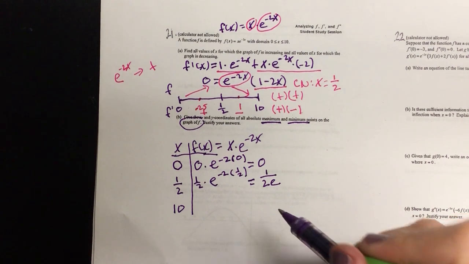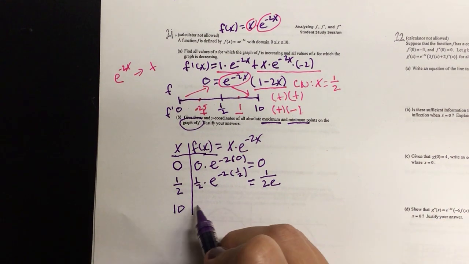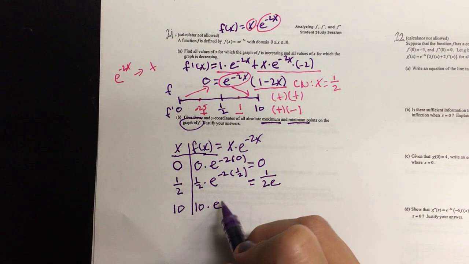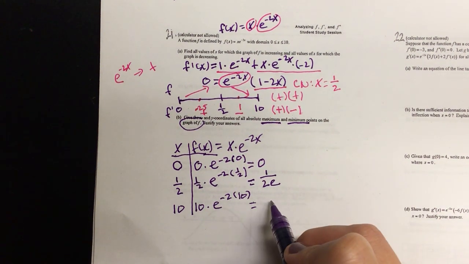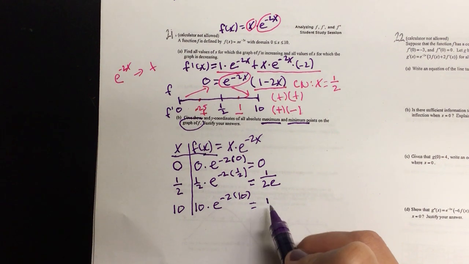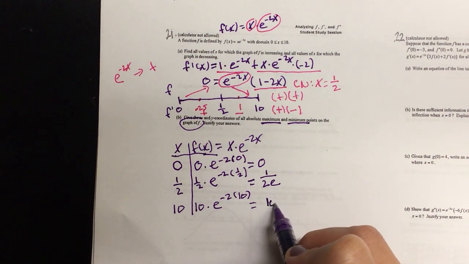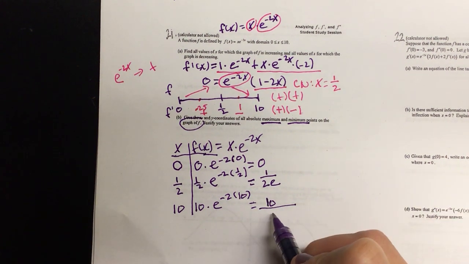Now you don't really have to compute this. So I'm going to go on to the second part. We have 10 times e to the power of negative 2 times 10. And if I were to rewrite this without a negative power, that's going to give us 10 over e to the power of 20, right?